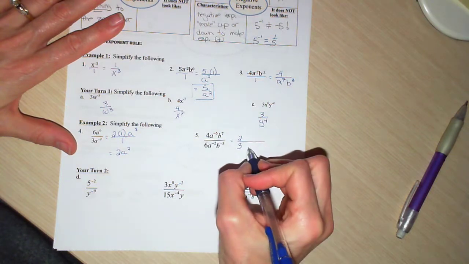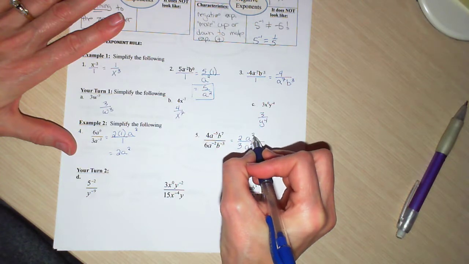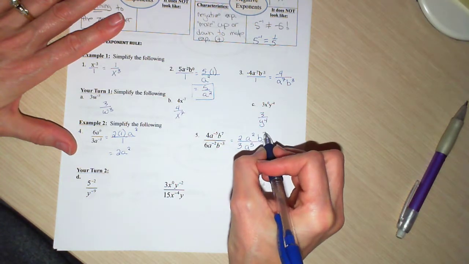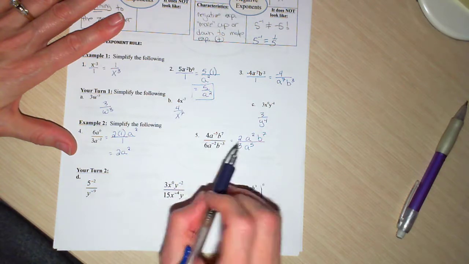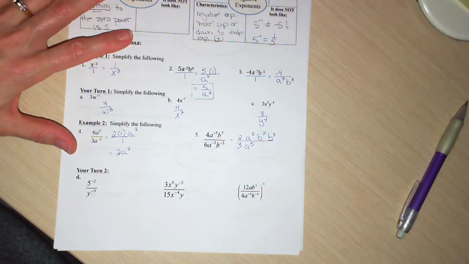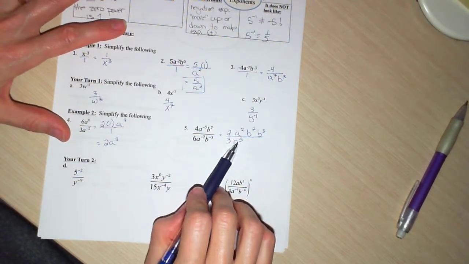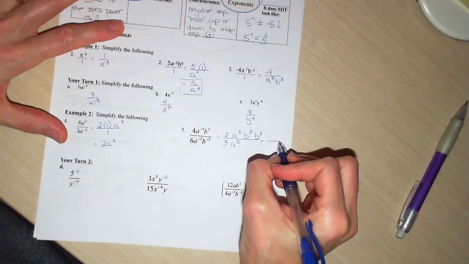A to the 5th, send it to the bottom, make it positive. A to the 2nd, send it to the top, make it positive. B to the 7th, it's fine right where it is, it's not negative. B to the negative 3 needs to go to the top to become positive. Okay, now I'm not done because I have 2 A's and 2 B's. So I'm just going to keep working to the right here.